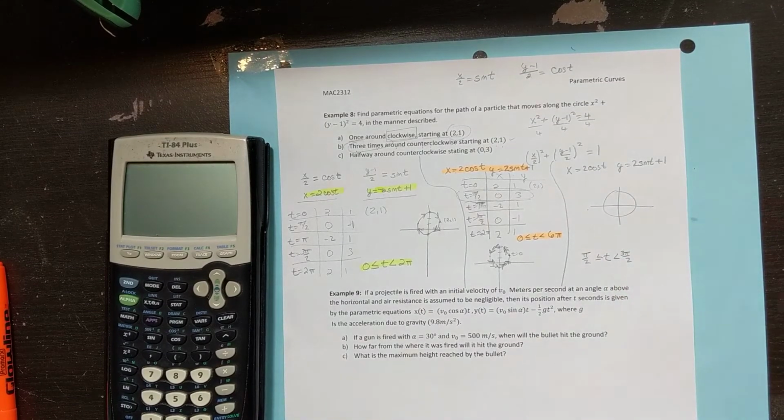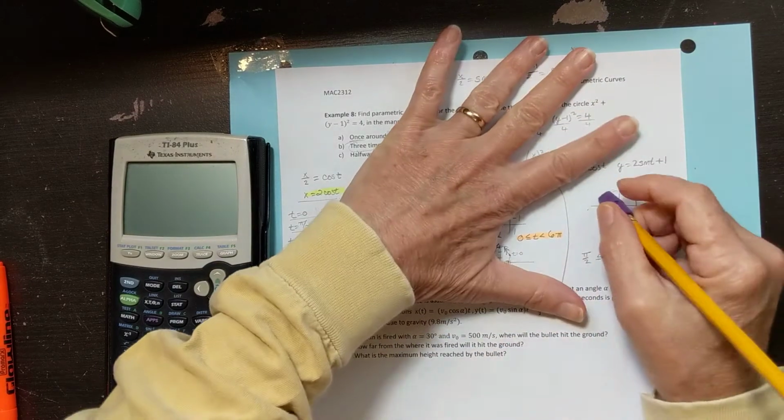Oops, that's not what I meant to do. I'm so used to drawing the unit circle, I do that almost automatically.